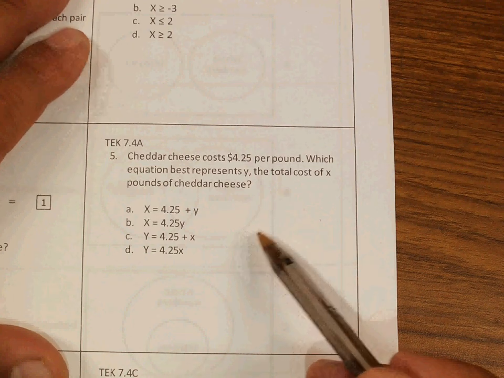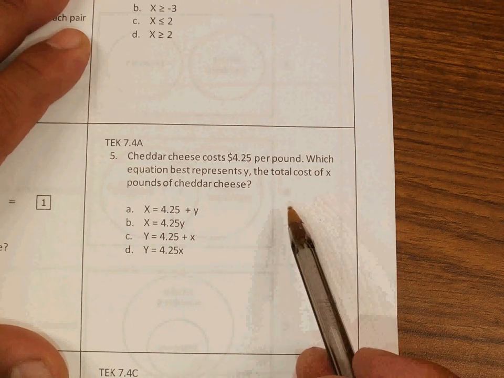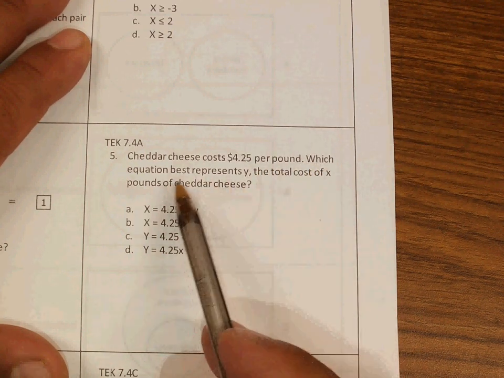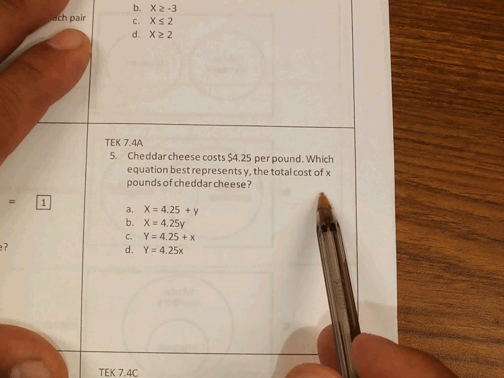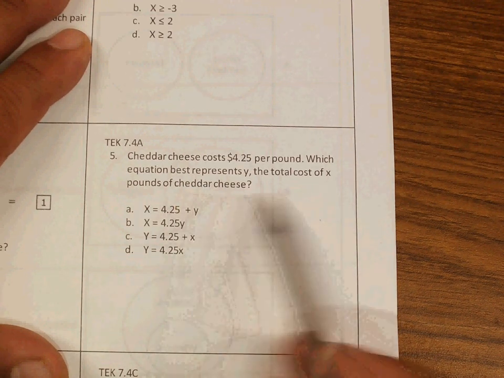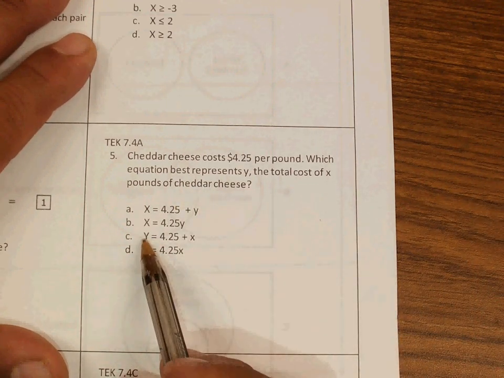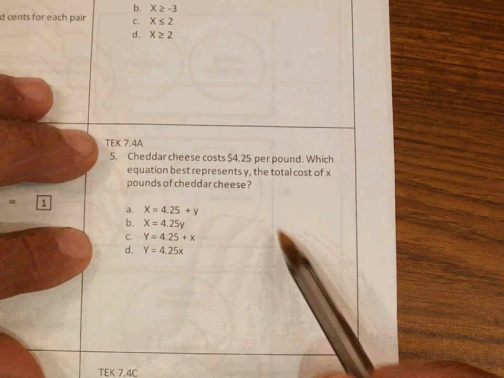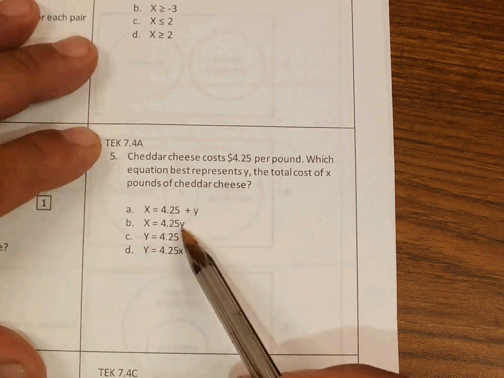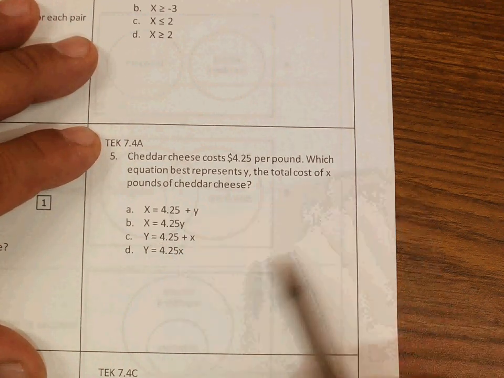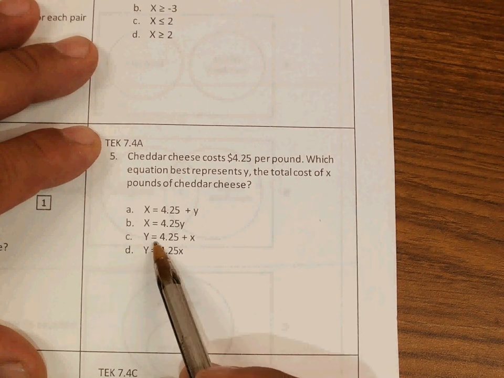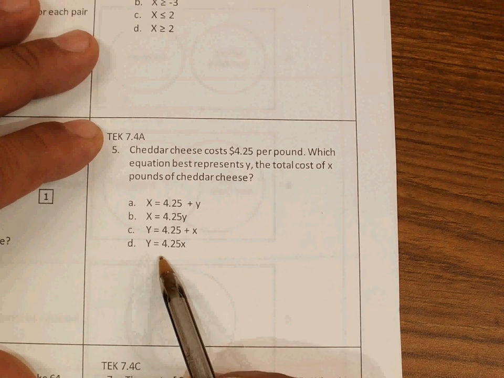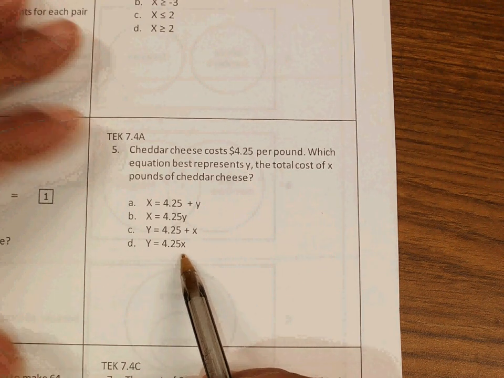Number 5. Cheddar cheese costs $4.25 per pound. Which equation best represents y, the total cost of x pounds of cheddar cheese? A says x equals 4.25 plus y. B says x equals 4.25 times y. C, y equals 4.25 plus x. And D says y equals 4.25 times x.